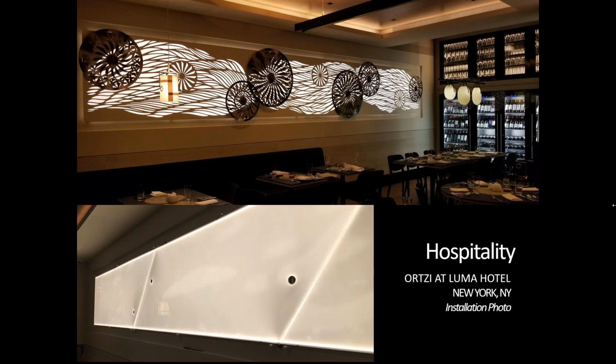So it turned out, I think, really incredible. You got the depth of those fans, the laser cut metal fans on top of the artwork with the diffuser and then the light panel behind it. It's also fully dimmable, and I believe we used a 3000 Kelvin color temperature for this installation.